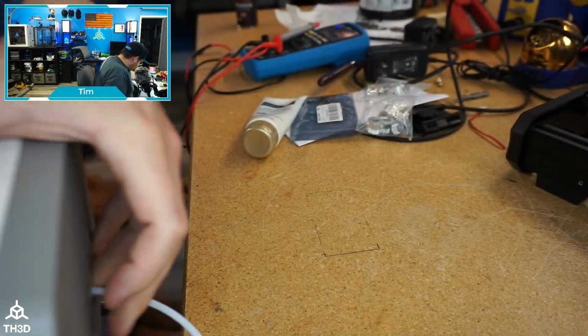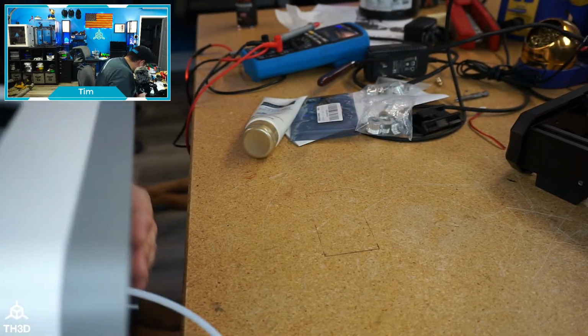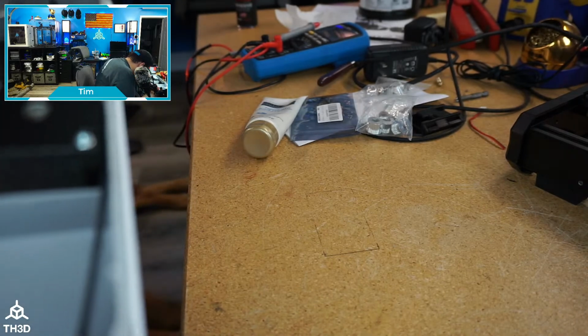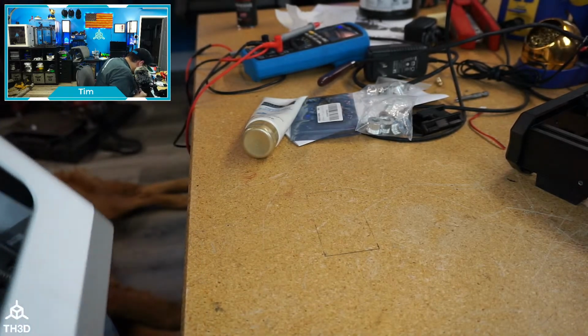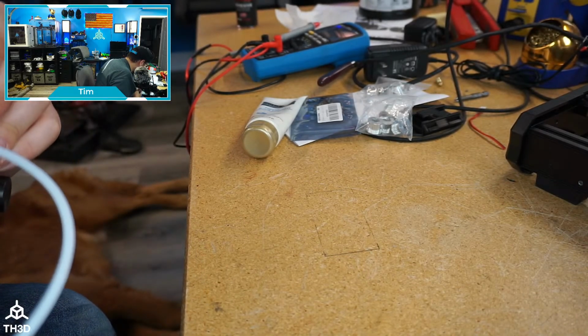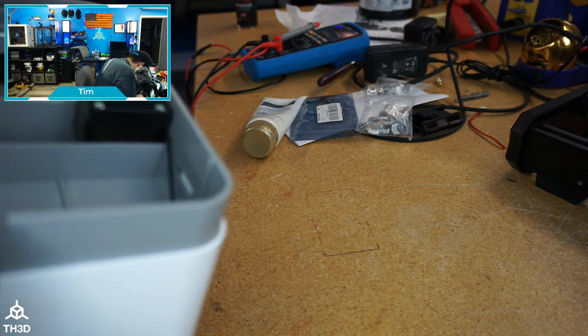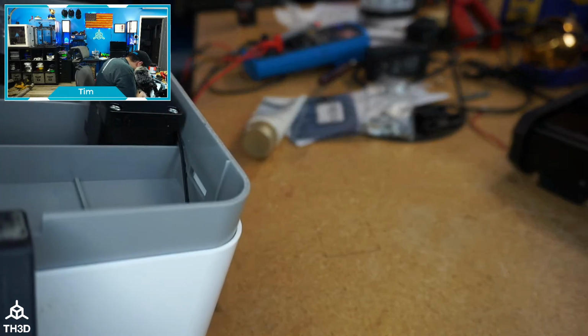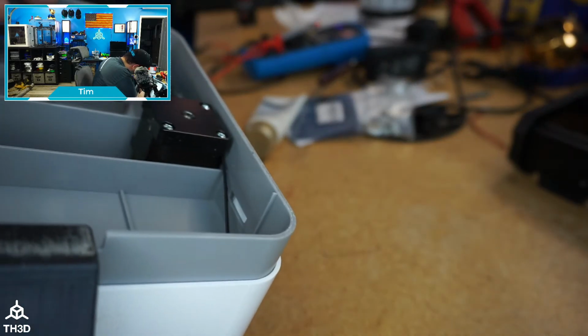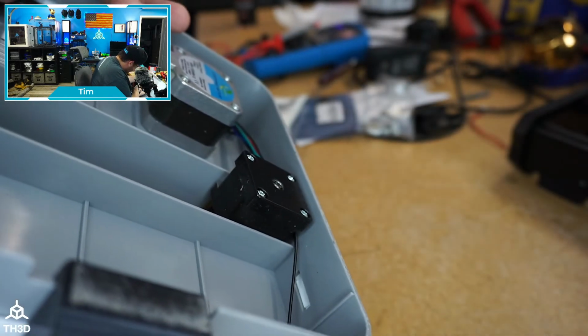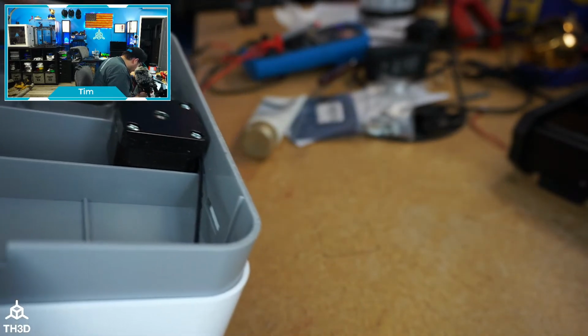To the Z min stop. Do they have a Z min stop port on this board? It's been a bit since I looked at this. They do have end stop ports up here. There's Z Max. Right, we have the Z Max port.